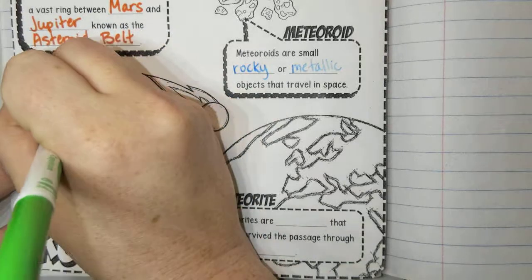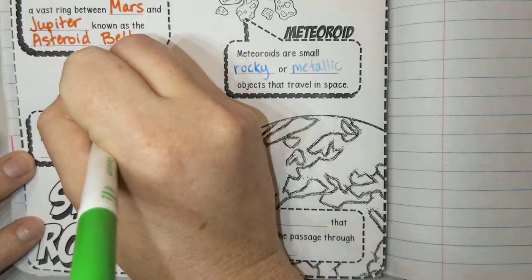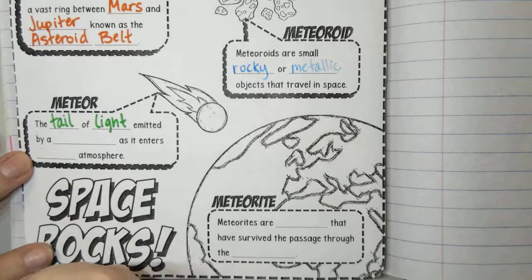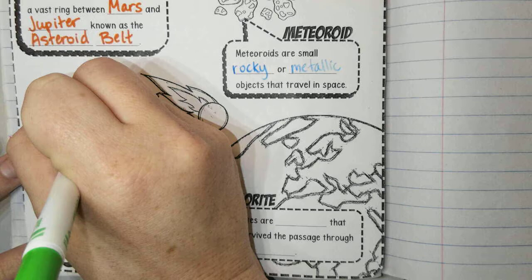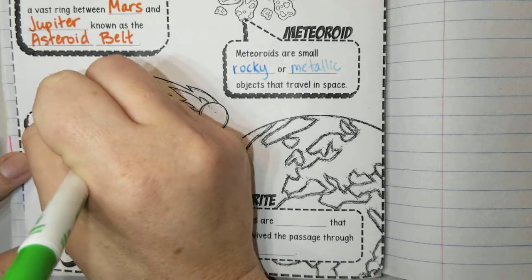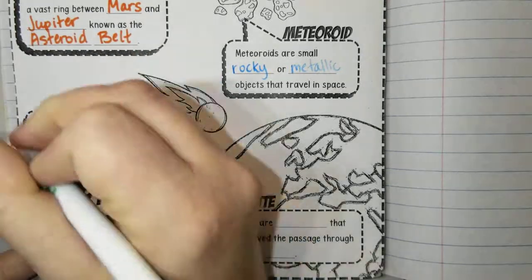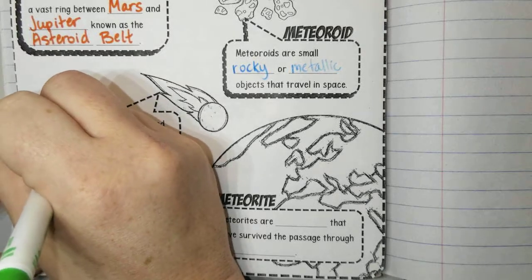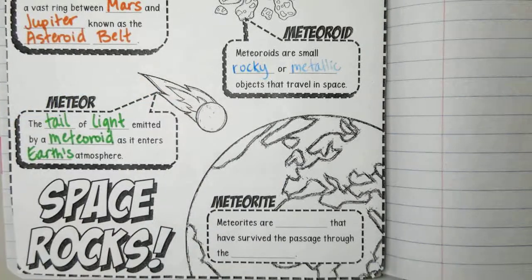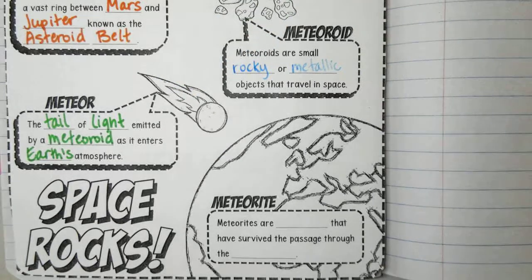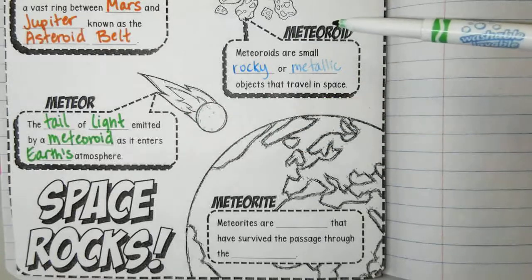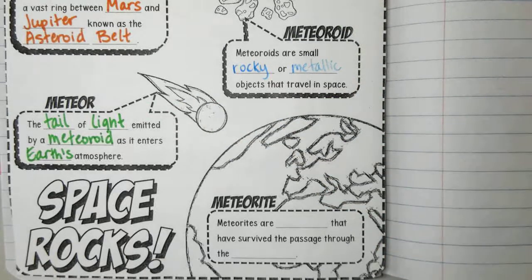So it's really just the tail of light emitted by a meteoroid as it enters Earth's atmosphere. So when it gets into the atmosphere and we can see it, we see this shiny tail of light, and that's what we call a meteor. Technically it's a meteoroid that we can now see with that visible light tail.